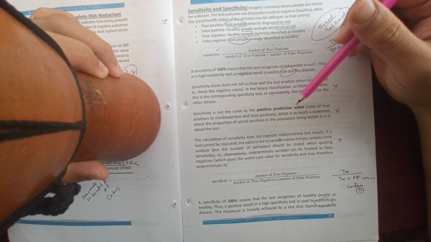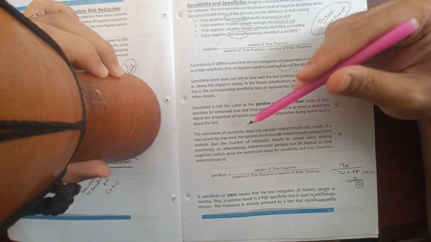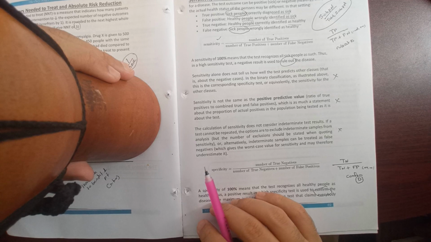Sensitivity is not the same as positive predictive value, which is the ratio of true positives to all positives. Those are the calculations. So that's how it is.